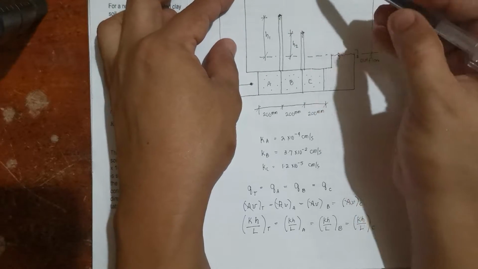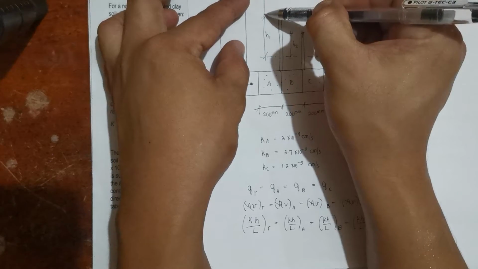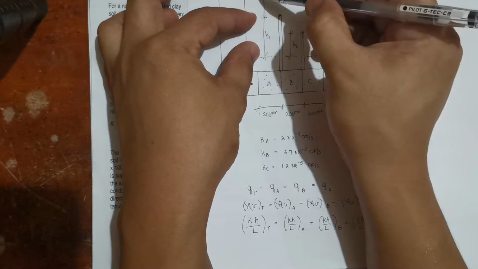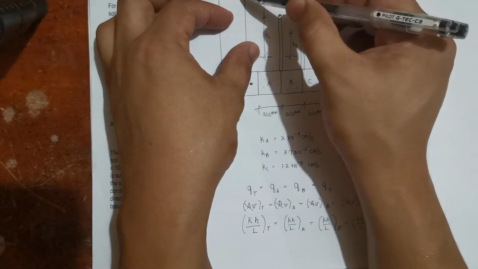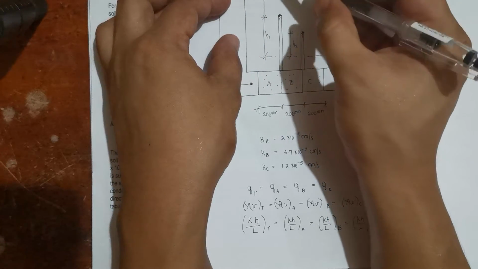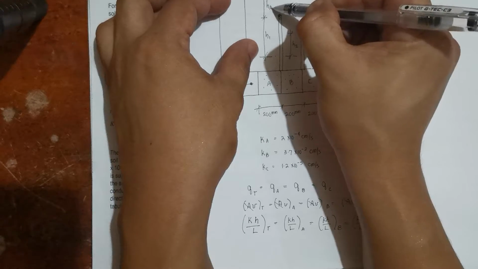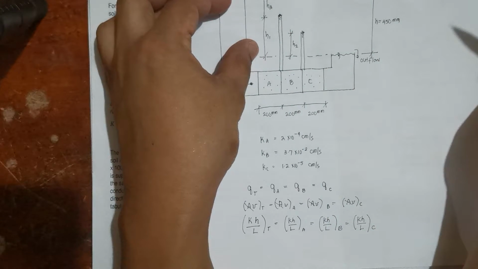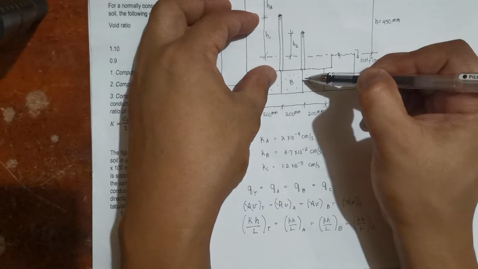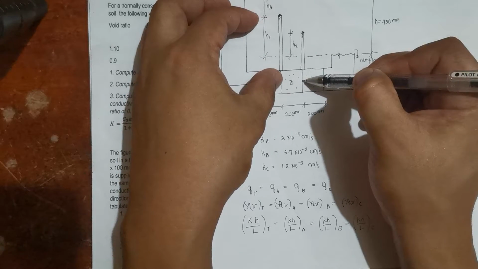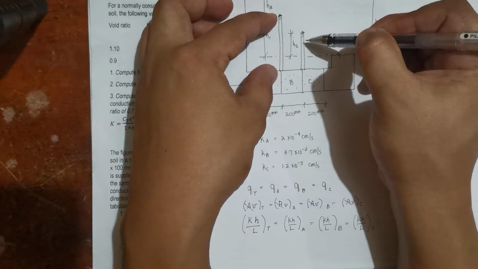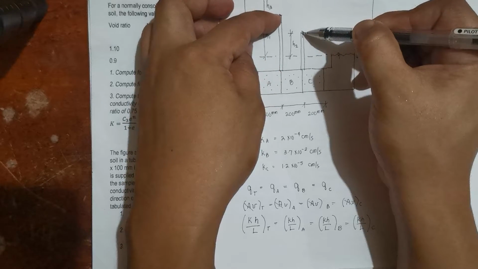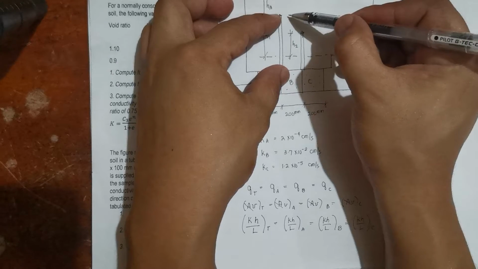And the vertical distance of the water levels in these two pipes is what we call the head loss of soil A. For soil B, these are the ends of soil B, and the pipes attached at these points are these two pipes.